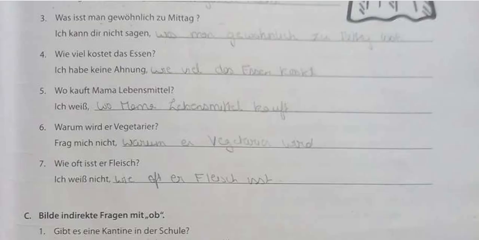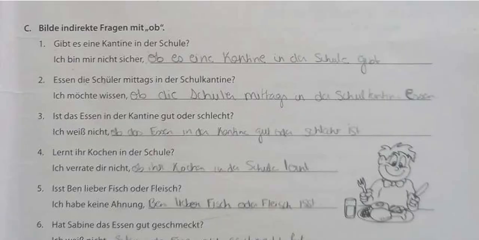Warum wird er Vegetarier? Okay, that means why would he be a vegetarian? Frag mich nicht, warum er Vegetarier wird. Wie oft isst er Fleisch? Sorry for the pronunciation. How often does he eat flesh? Ich weiß nicht, I don't know, wie oft er Fleisch isst. Okay.